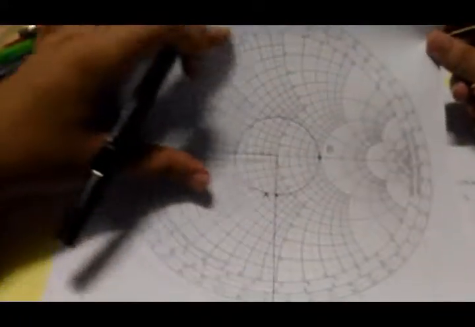We're going to try solving a problem and match an impedance using a quarter wavelength with the help of a Smith chart. Here is an example of a Smith chart. Now let's read the problem.